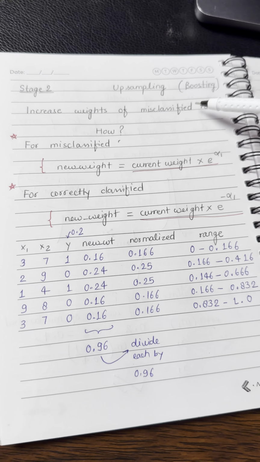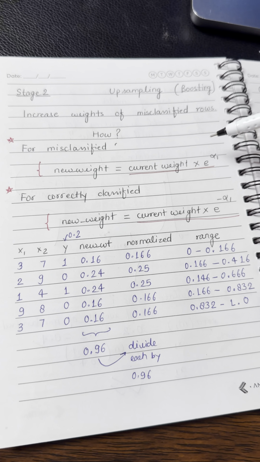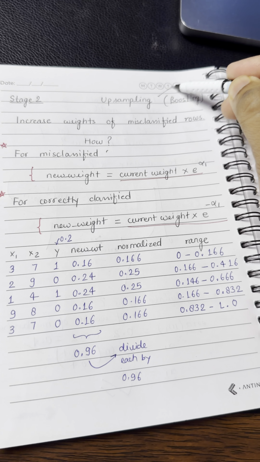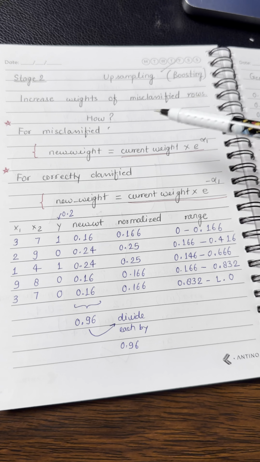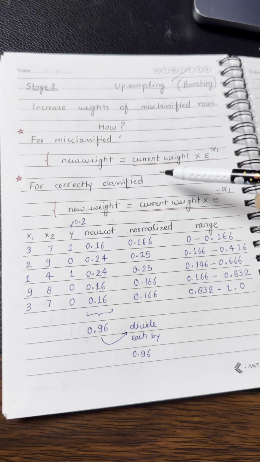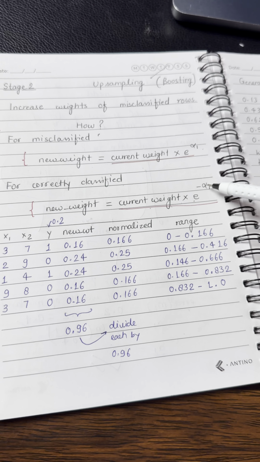In stage 2, we will tell the next model, hey, these are the rows where we made errors using model M1, so please pay more attention to them. And how do we do that? A technique called upsampling. For misclassified components, we recalculate the weights as current weight times e to the power alpha, and for correctly classified components, we calculate current weight times e to the power minus alpha.